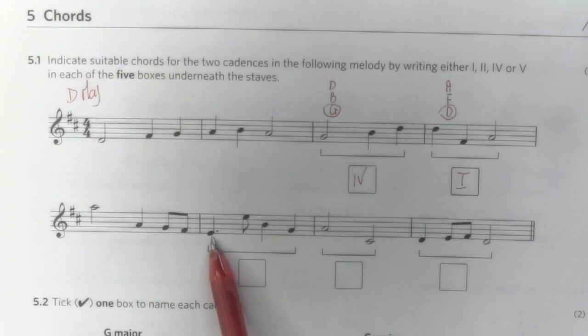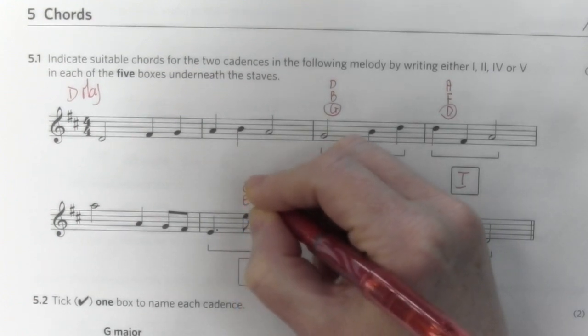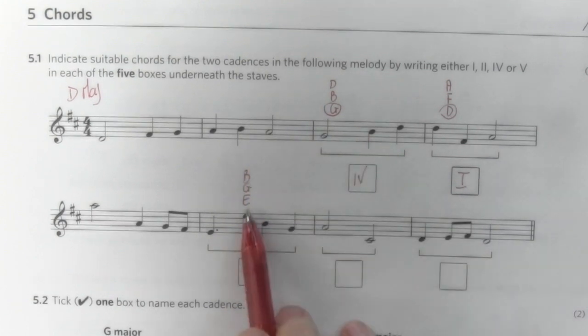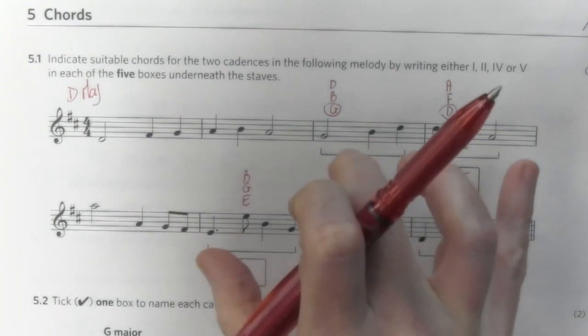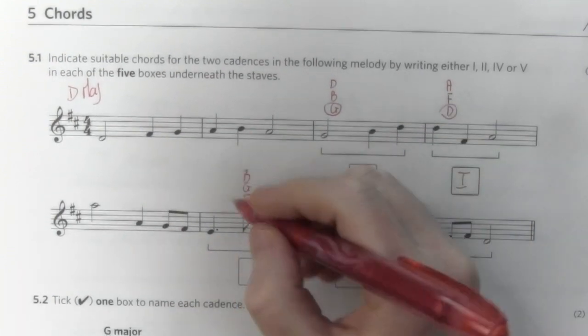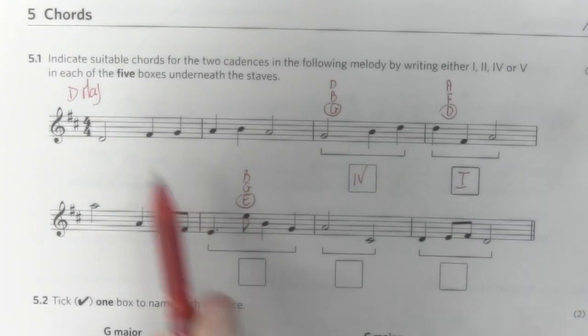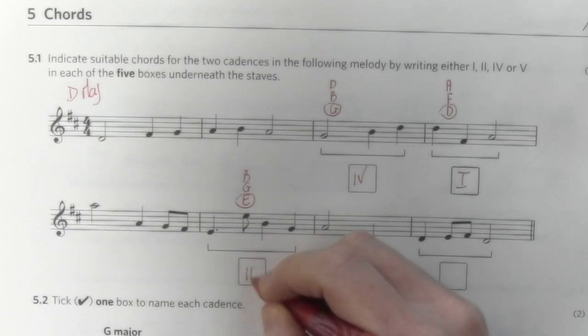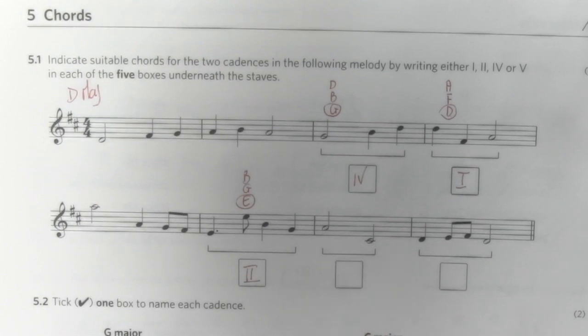Let's move on now. We have Mi, Si, and Sol. Okay. Mi, Sol, and Si. Mi, Fa, Sol, La, Si. Root position. Mi is our bottom note, and Mi for Re is the second degree. So chord 2. We have now Do and La.